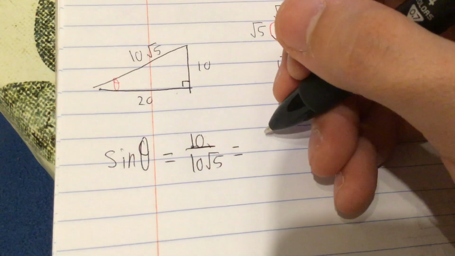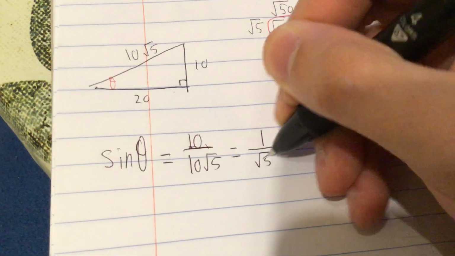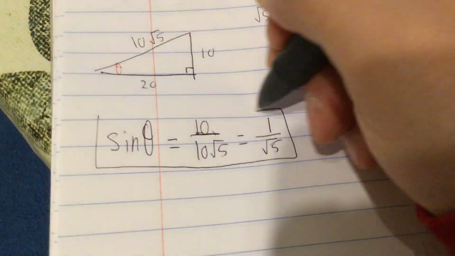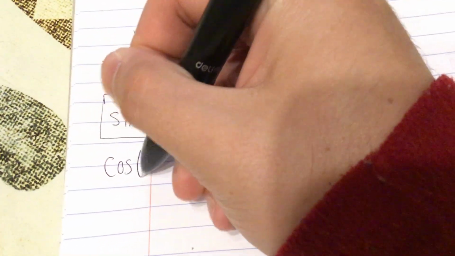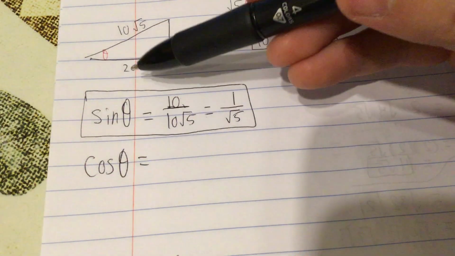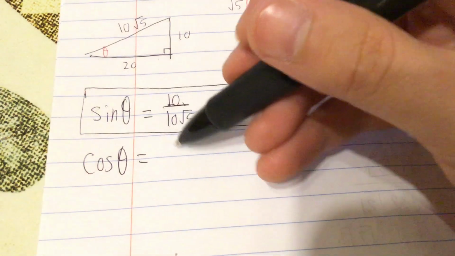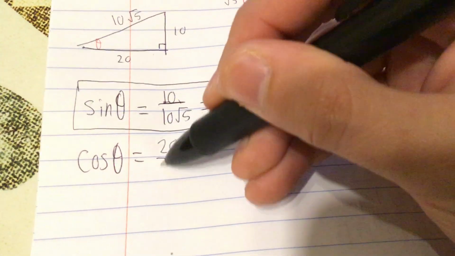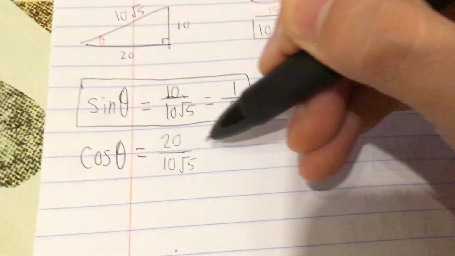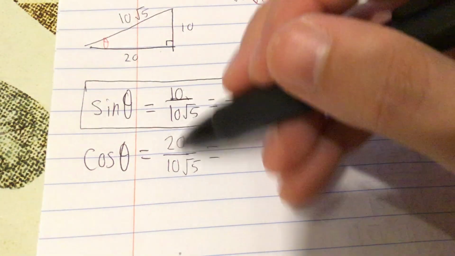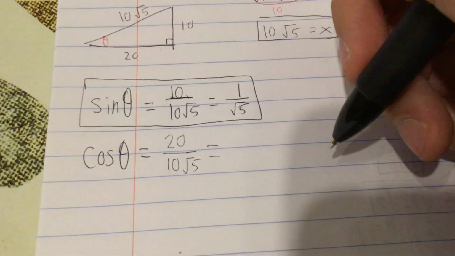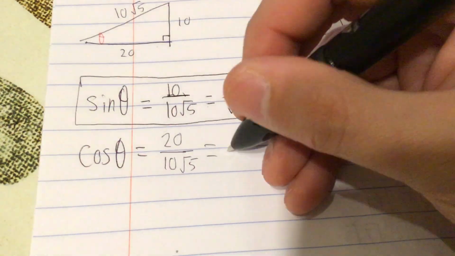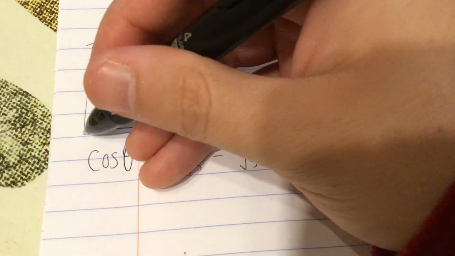10 divided by 10 cancels out to form 1 over 1, so that's going to be 1 over radical 5, but I'm not going to be upset either way. How can I get upset with you? We've got the cosine of angle theta, which is the adjacent side to its hypotenuse, which is 20 over 10 radical 5. If you want to leave it like this, I'm not going to get mad at you. But if you want to show off, 20 divided by 10 is going to be 2, so the cosine of angle theta is 2 over radical 5.